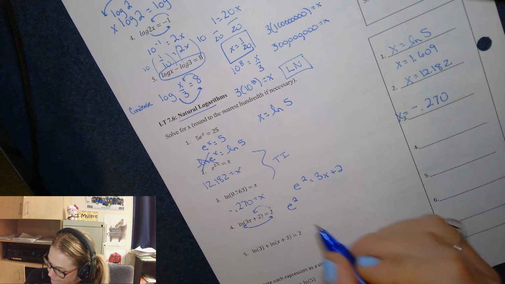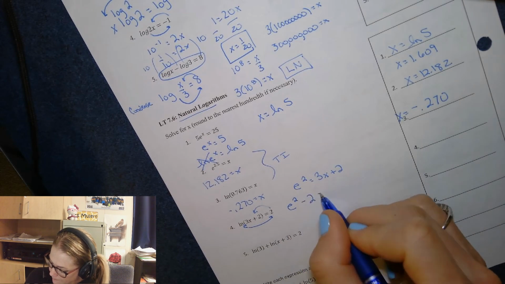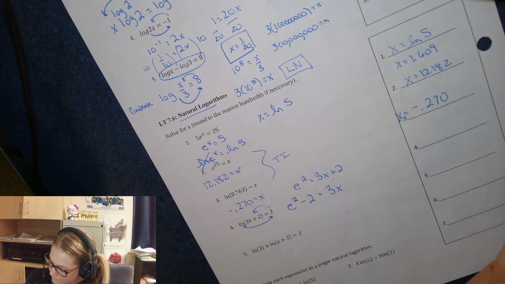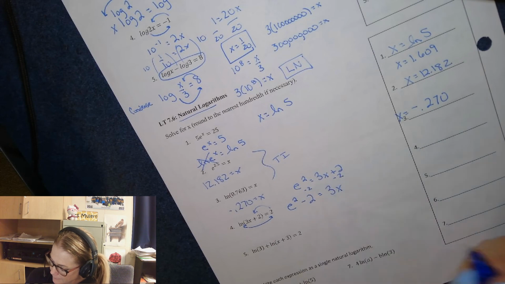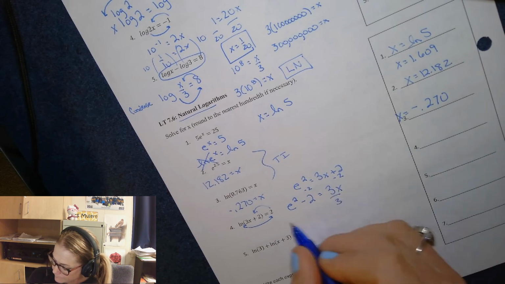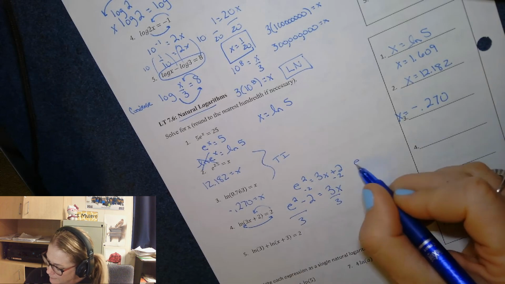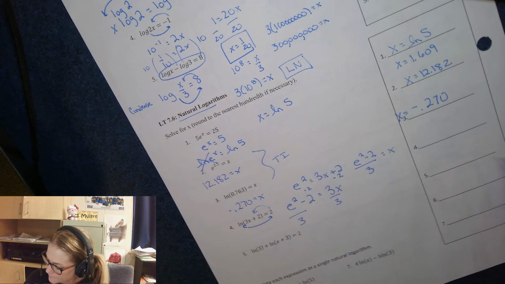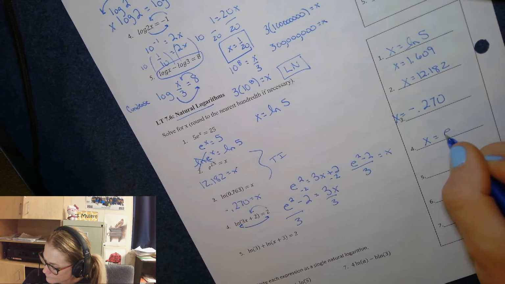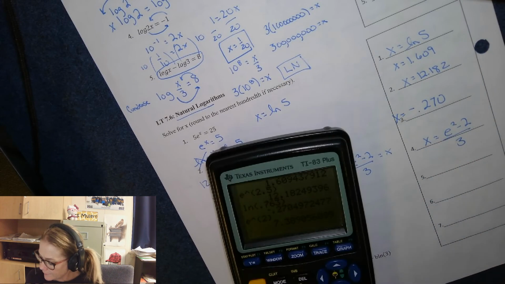It's just a number. I'm going to leave it alone. Minus 2 minus 2. And then divide by 3. So e squared minus 2 over 3 equals x. And if we were going to do that, there's e squared minus 2 from it, divided by 3.